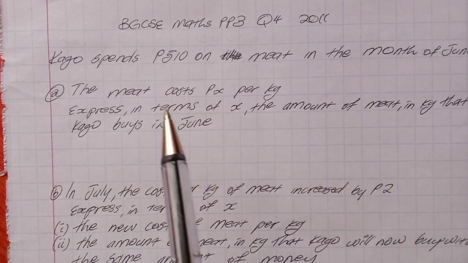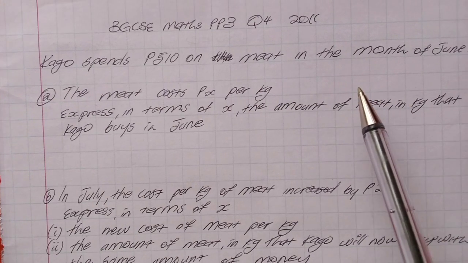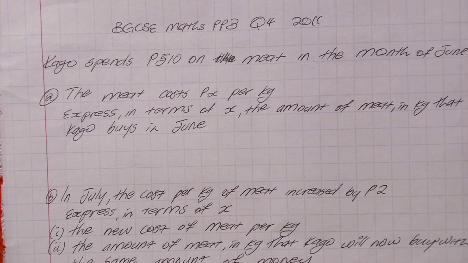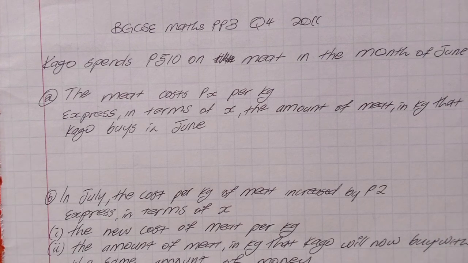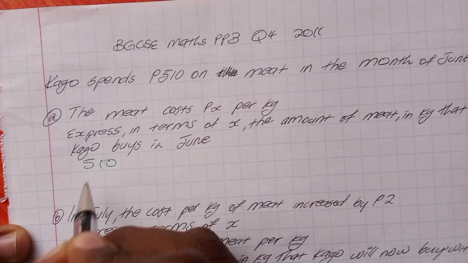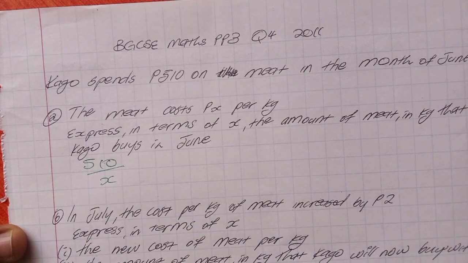Caro spends 510 pula on meat in the month of June. The meat costs x pula per kg. Express, in terms of x, the amount of meat in kg that Caro buys in June. That is just going to be the amount of money that Caro has over the unit cost per kg of meat. So that's your answer.